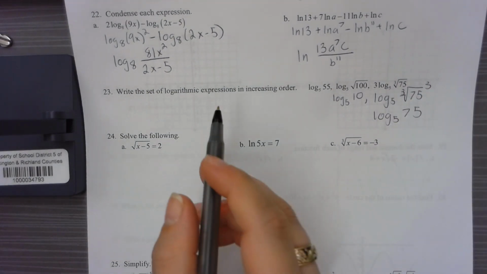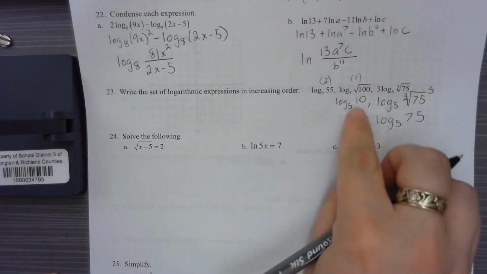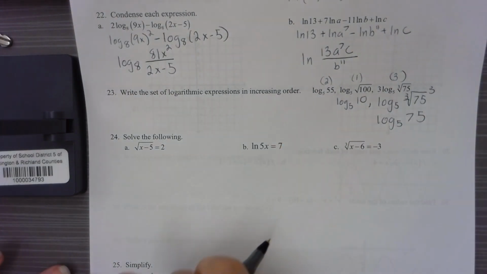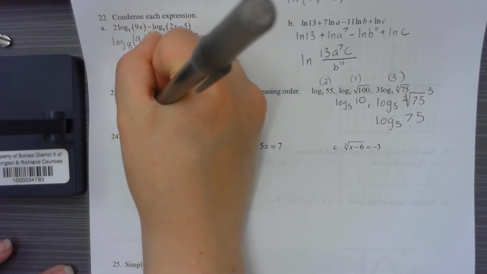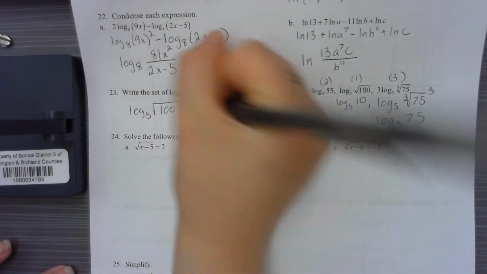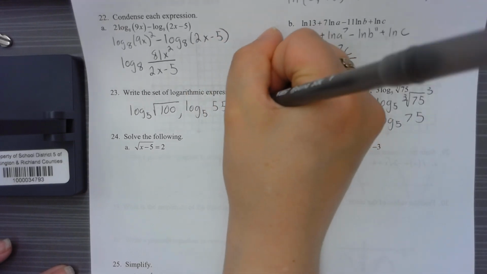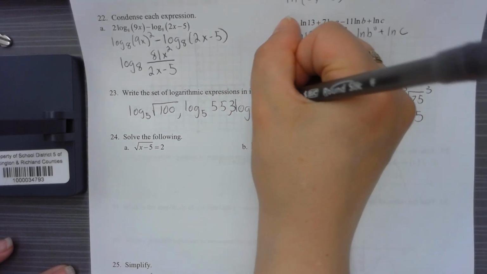So that means in increasing order, this one would go first, this one would go second, because 55 is next, and then 75 is third. And we want to write them in order of the originals. So we'd write this one first. So log base 5 of the square root of 100, log base 5 of 55, and then log base 5 of, 3 log base 5 of the cube root of 75.